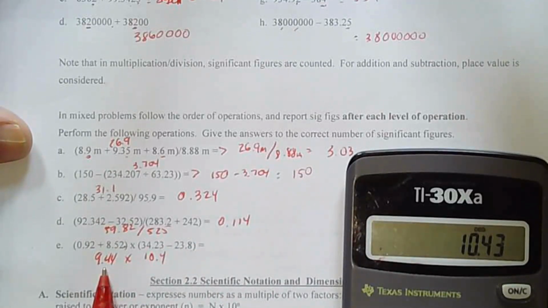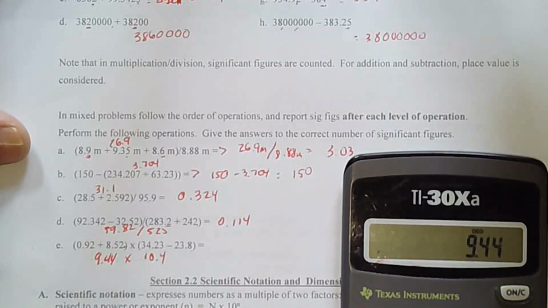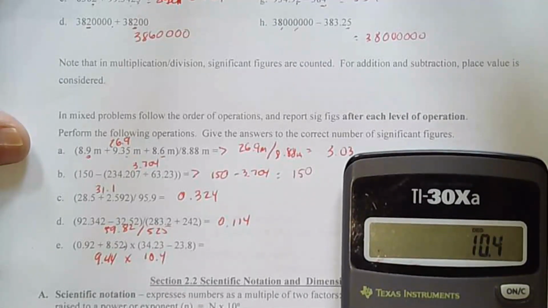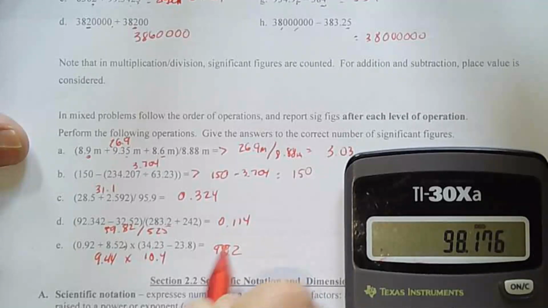But this has 3 significant figures, this has 3. And we're multiplying now, so we can just take 9.44 times 10.4. And we have to round this to 3 total significant figures. 1, 2, 3. We look at the 1, look at the 7 behind it. We're going to bump this up to a 2. So it's a 98.2.